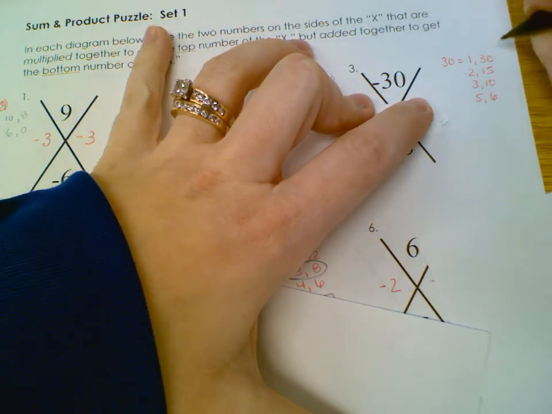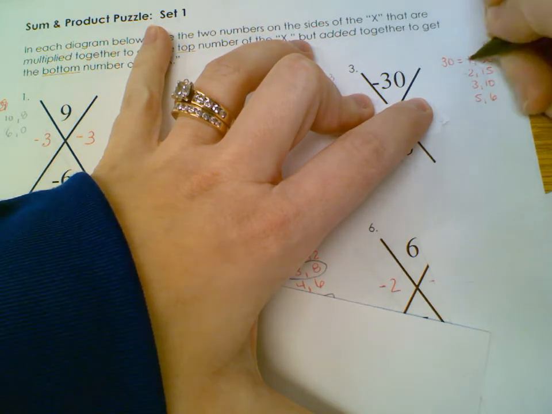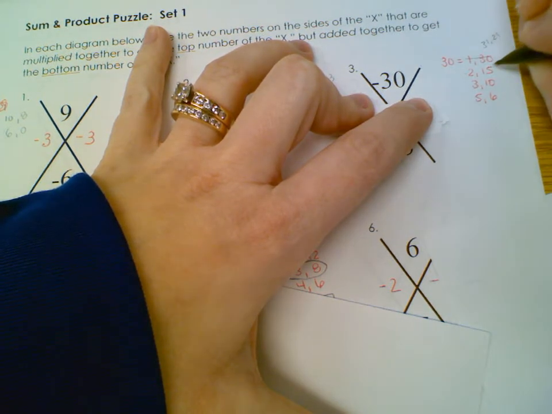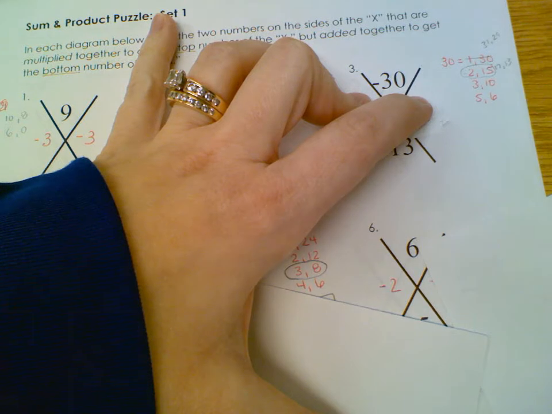So I start going through. 1 plus 30 is 31. When I subtract, I get 29, so that's out. 2 plus 15 is 17. When I subtract, it's 13. Bingo, I just found my answer.